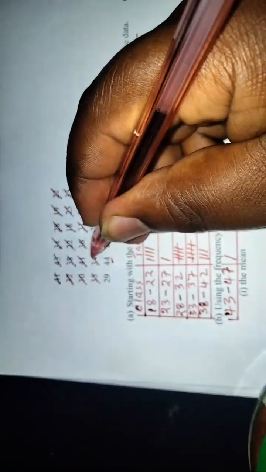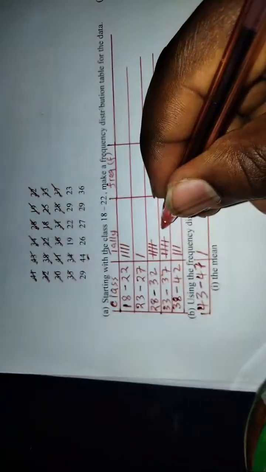That 7 is in this class. 35, the same class. Because they are already 4, now the fifth one should cross like that. This is how we prepare a frequency distribution table. So after that is 35, we can go to 34. 34 is also in the same class.